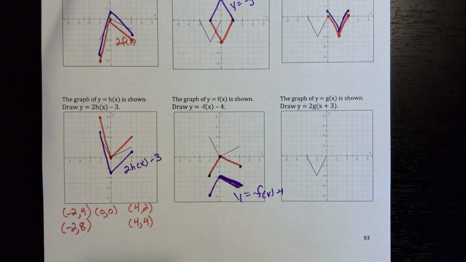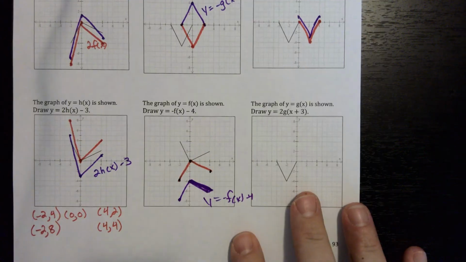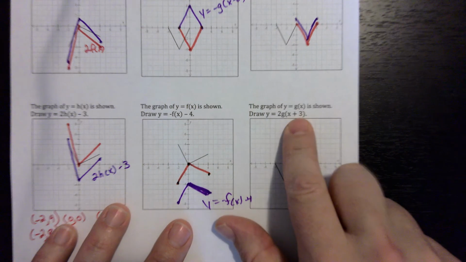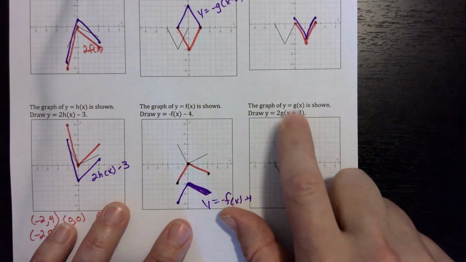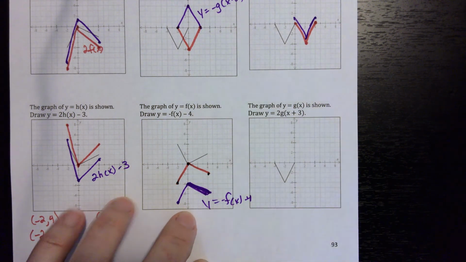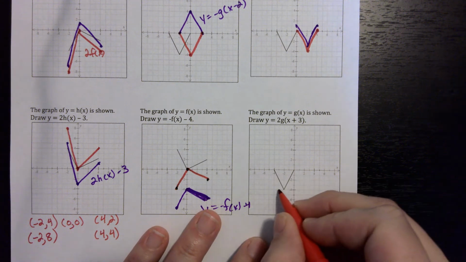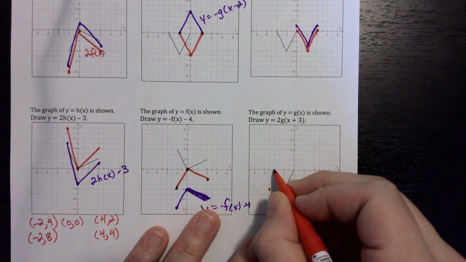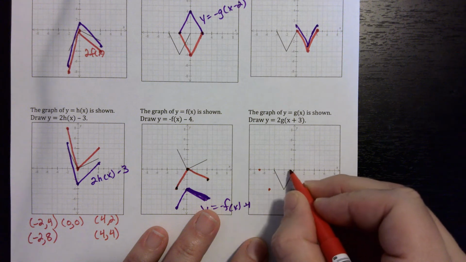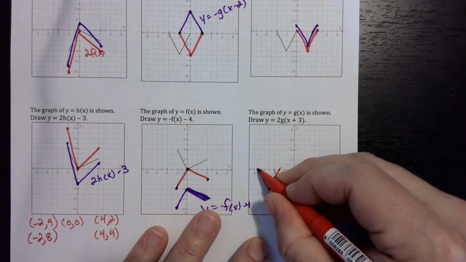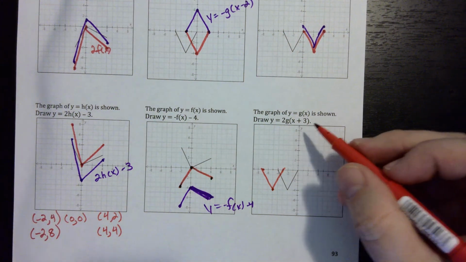All right, one more. Do we have anything on the inside that's being shifted left and right? Yes, we do. Remember, opposite of the sign. This is plus, so it goes left. So I'm going to shift this thing left first by 3. This point, 1, 2, 3. This point, 1, 2, 3. And this point, 1, 2, 3. Okay, there's my intermediate graph with my first thing done, which is the x plus 3.